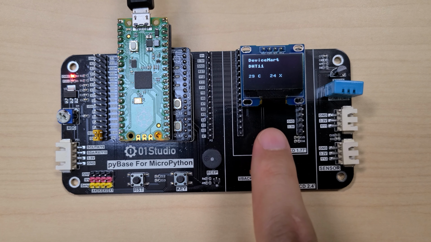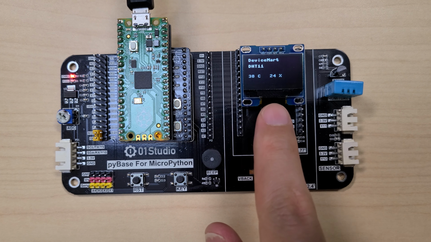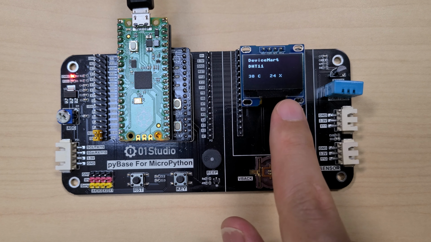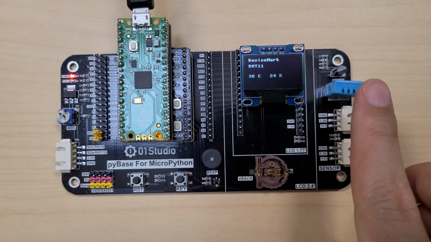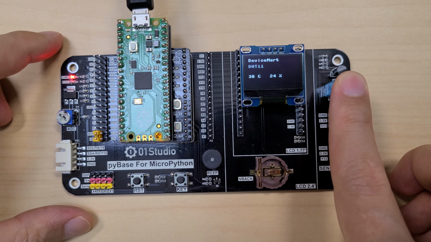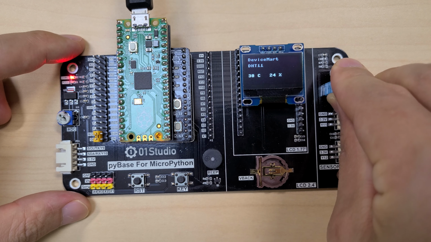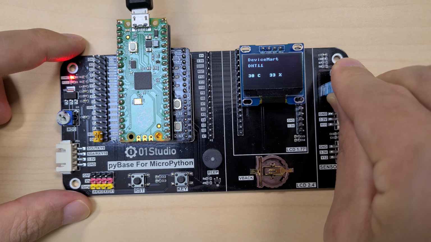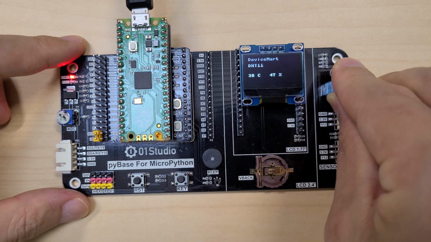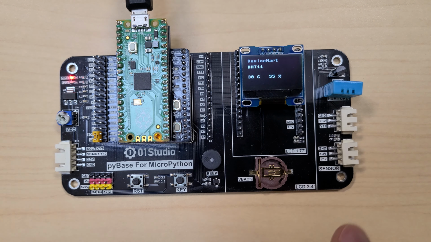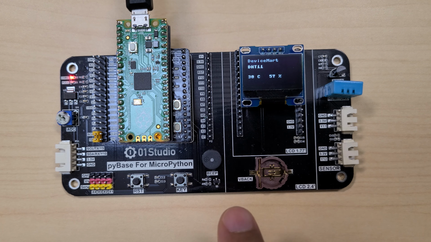As you can see here, the temperature and humidity are displayed on the OLED display. I often wonder if the atmospheric temperature will change in the near future, but it doesn't seem to be changing. The humidity levels are gradually changing a little bit. In this way, you can measure both temperature and humidity using the DHT11.